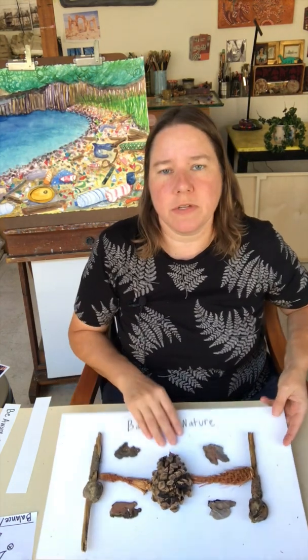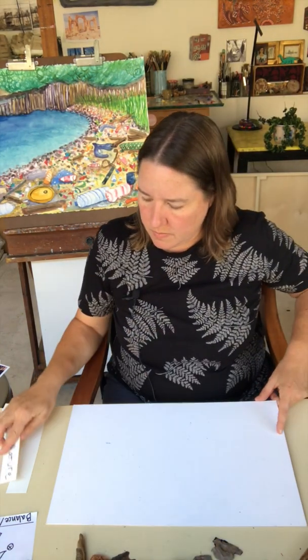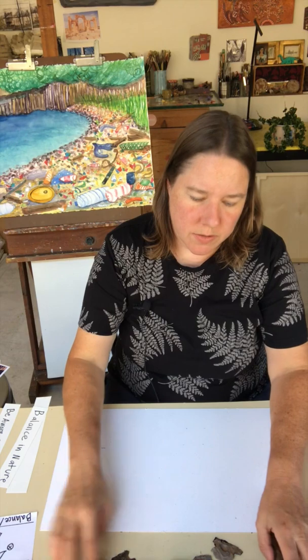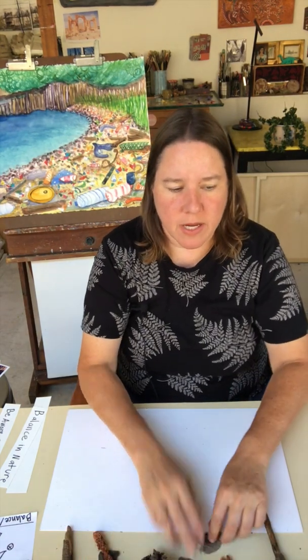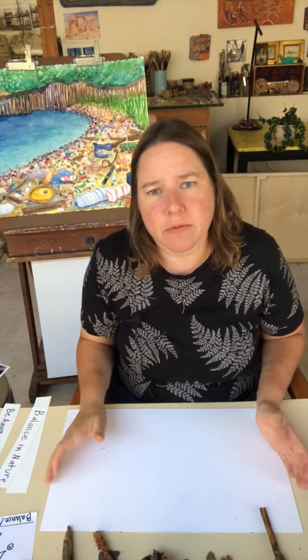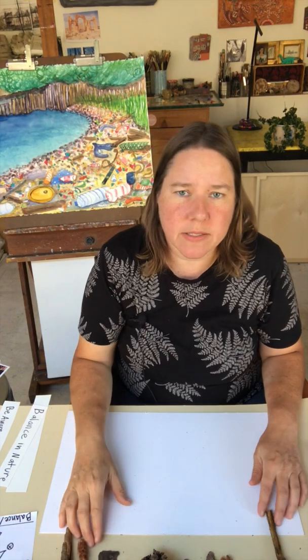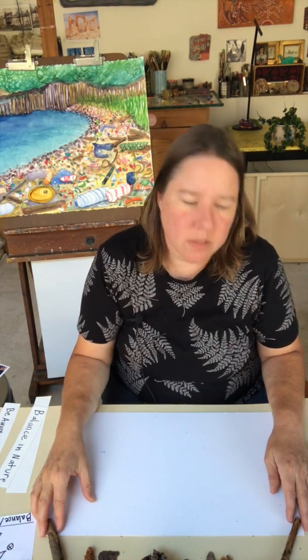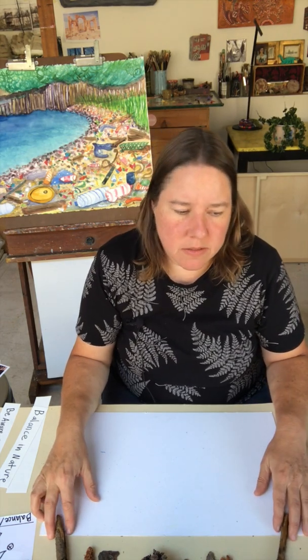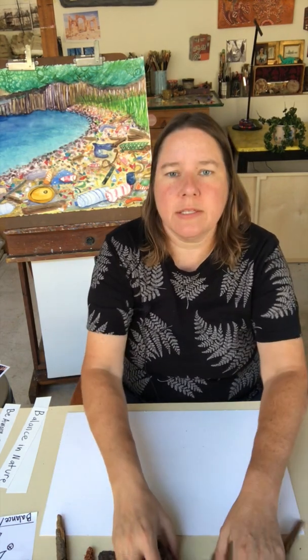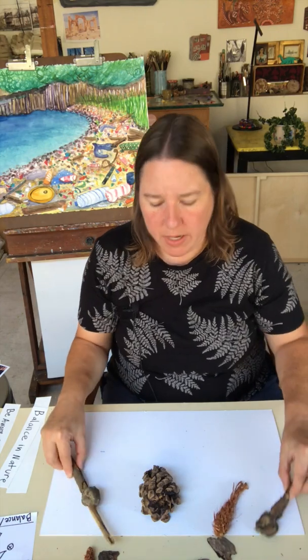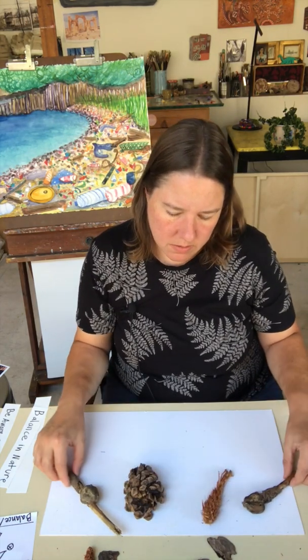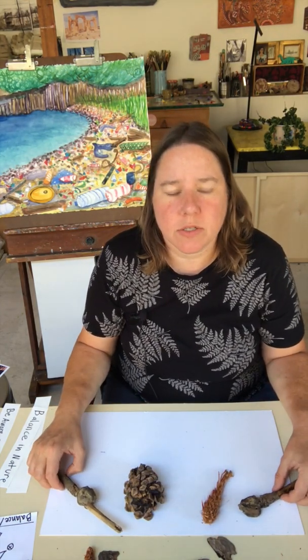So clear the surface one more time. And to rearrange our objects this final time, we're going to think about our previous arrangements as well as how to create meaning from our objects. Why am I making this? What are these things telling me about my environment? What is my message?